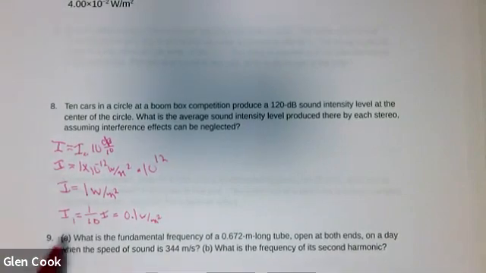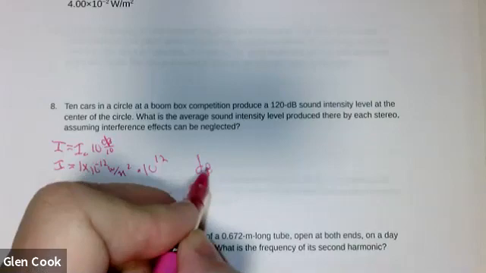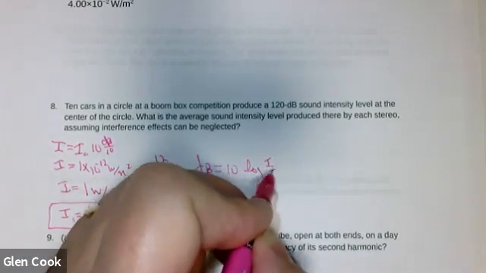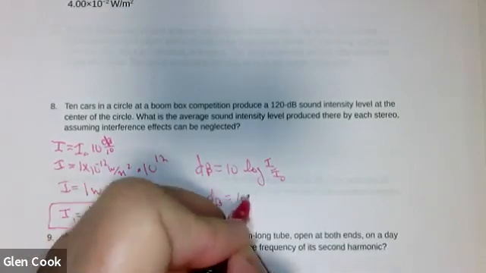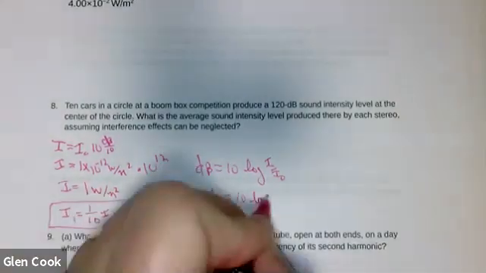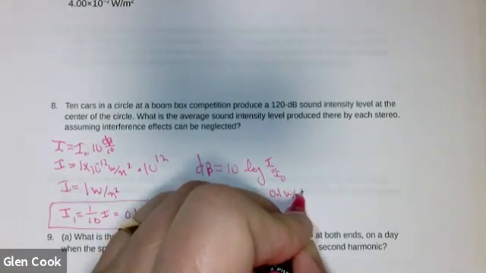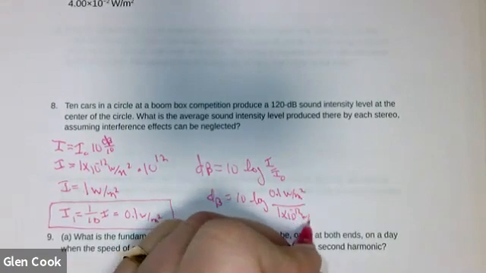And so we want to then find the dB of one car. All right, and so the dB of one car is 10 times the logarithm of I over I0. So the dB of one car is 10 log of 0.1 watts per meter squared divided by 1 times 10 to the negative 12 watts per meter squared.